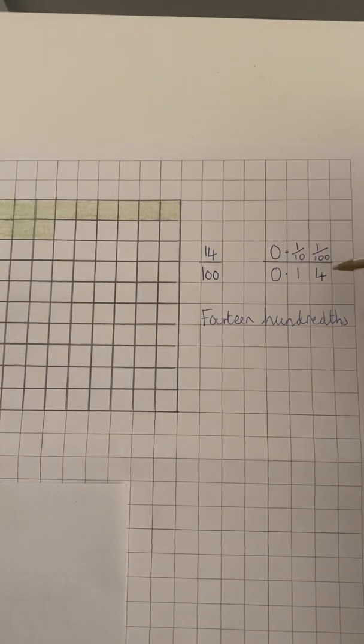Now to write this as a decimal fraction, we've included another column. Because we're looking at hundredths now, we've got ones, tenths, hundredths. Now, we can't put two digits in one column. So we're going to partition them, put the 4 in the hundredths and our 1 in our tenths.